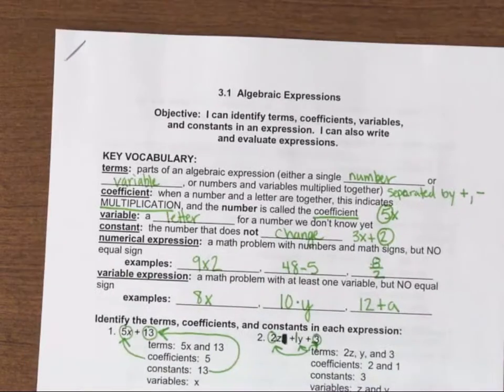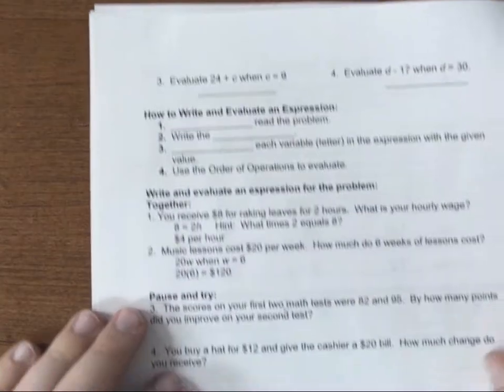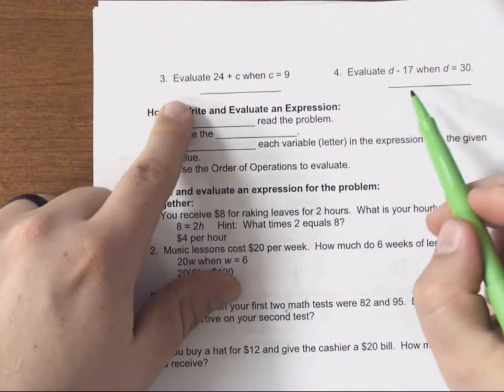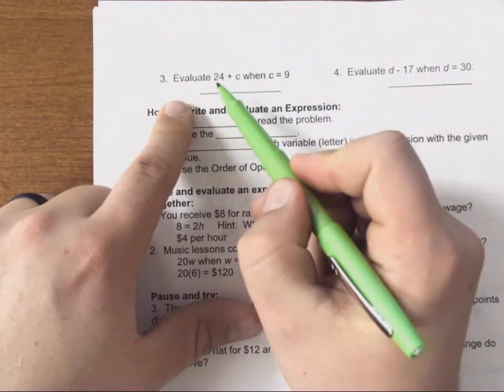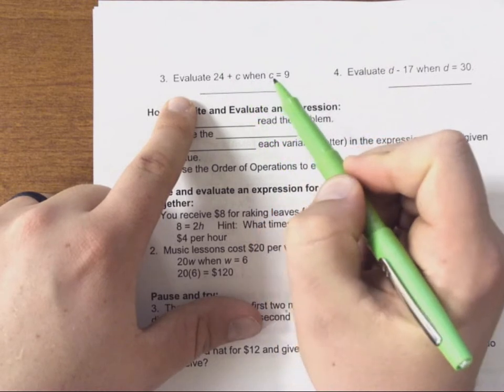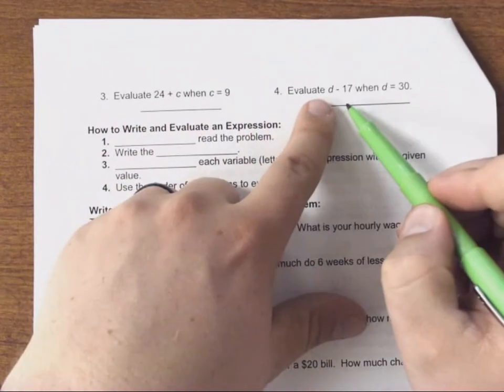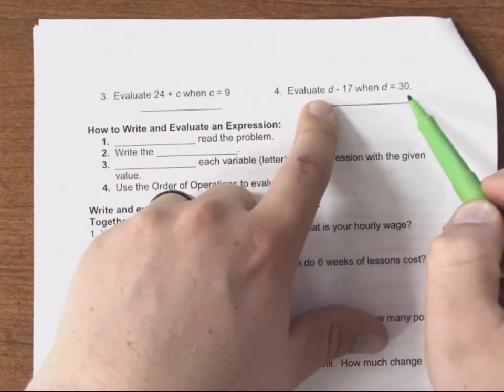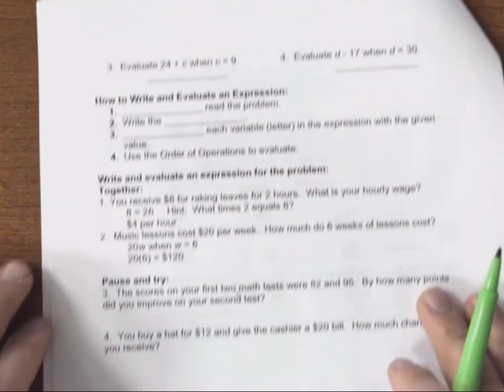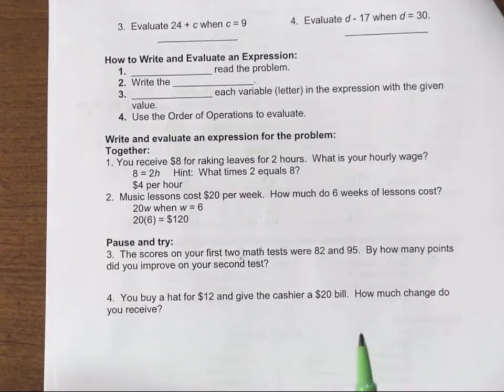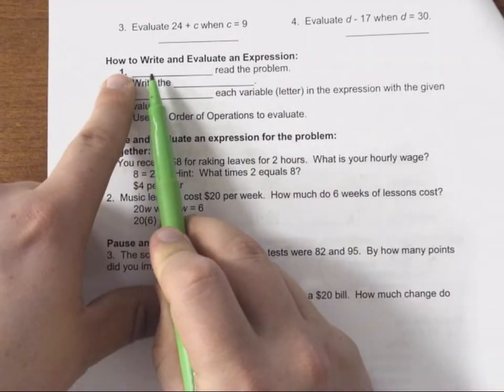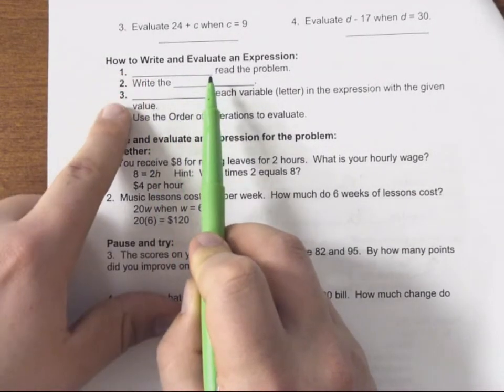Now, on the back, I would like you to pause and try these 2 on your own. You're going to evaluate 24 plus c if c equals 9, and d minus 17 if d equals 30. Now that you have evaluated these expressions, how to write and evaluate expressions.